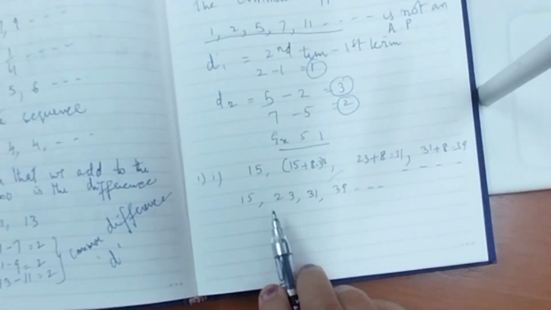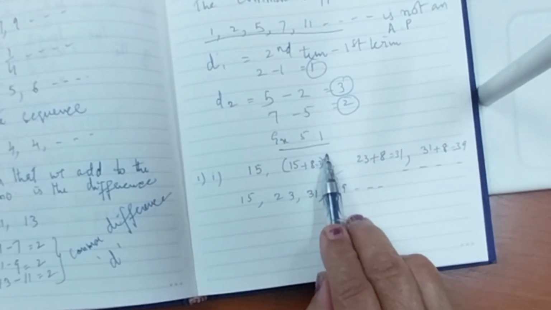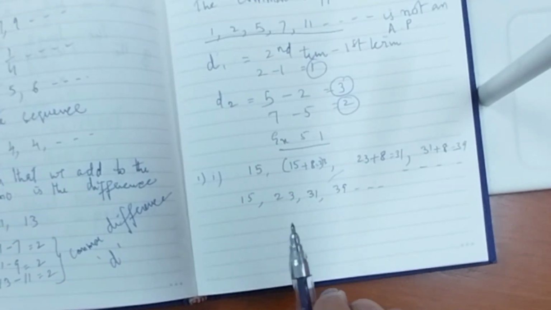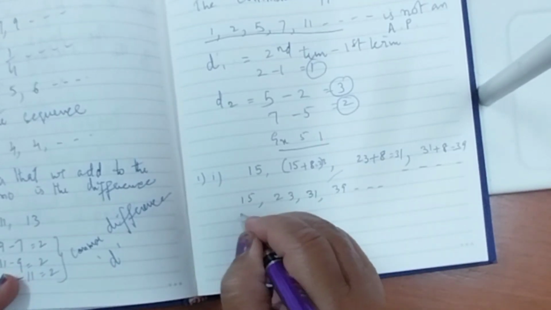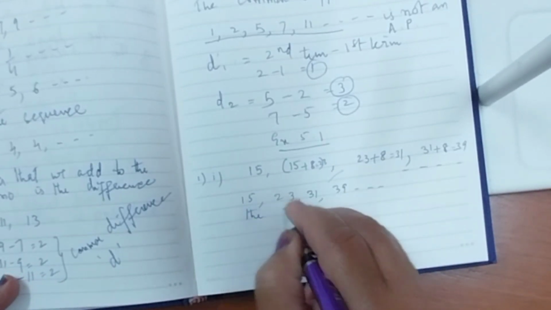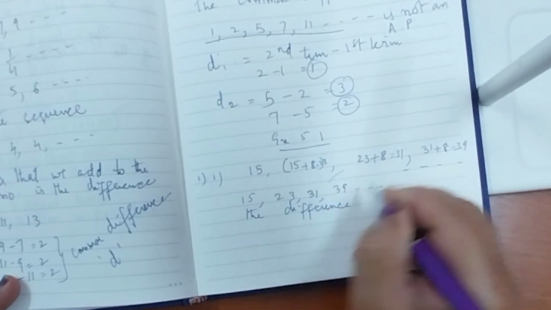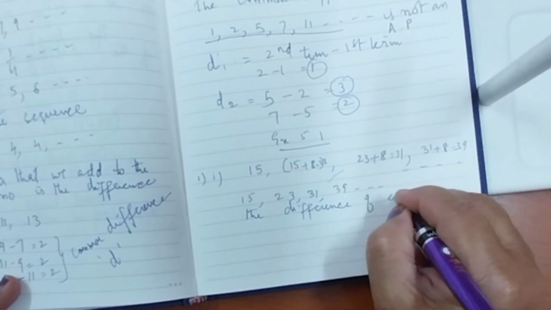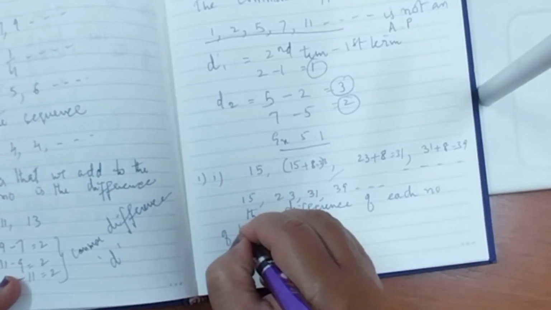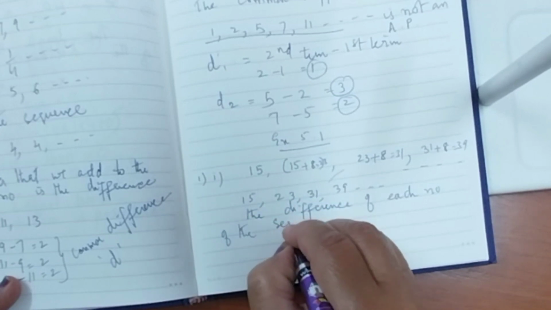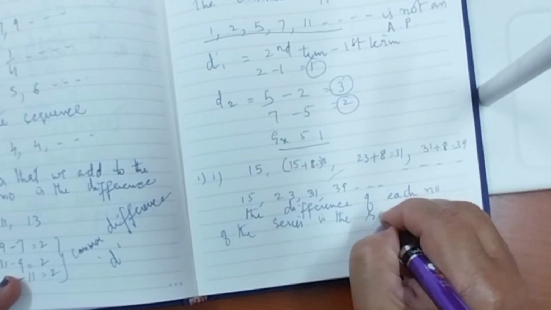Now check here. Everywhere the difference is 8, because for every kilometer we are giving 8 rupees extra, isn't it? So the difference of each number of the series is the same.